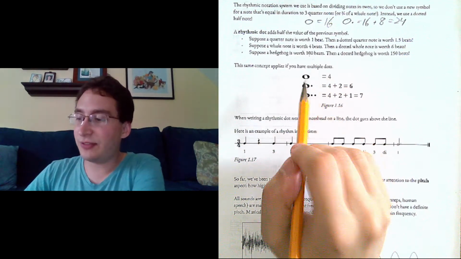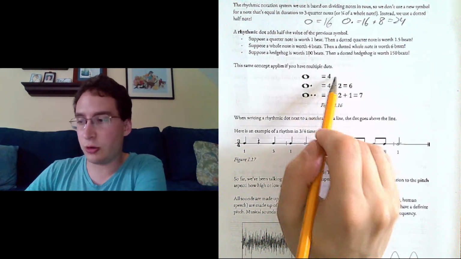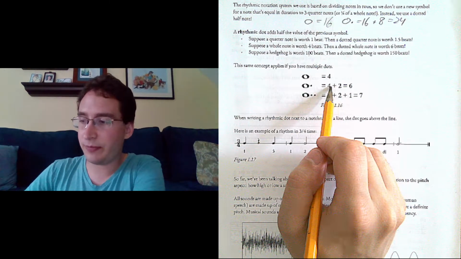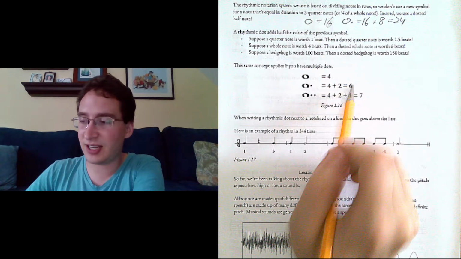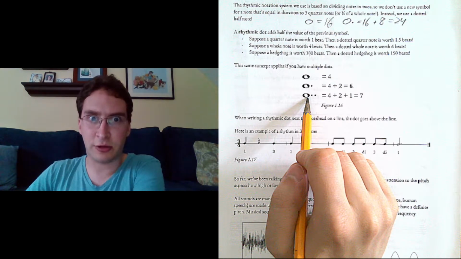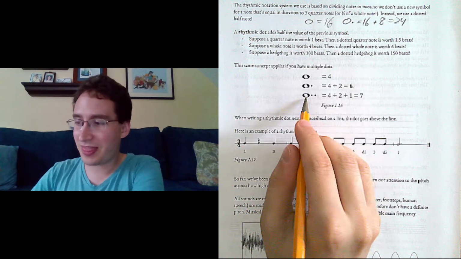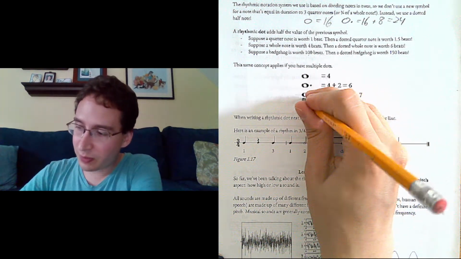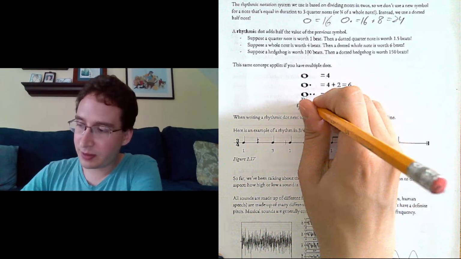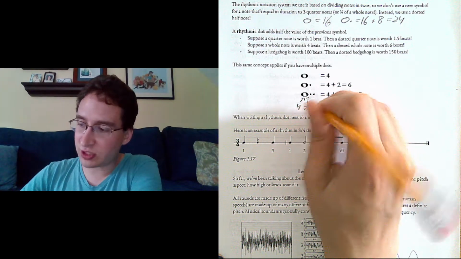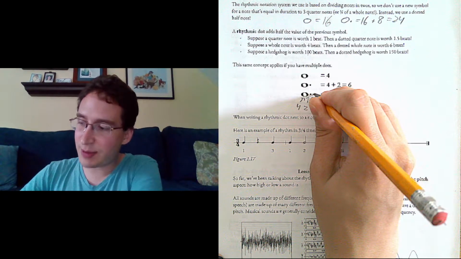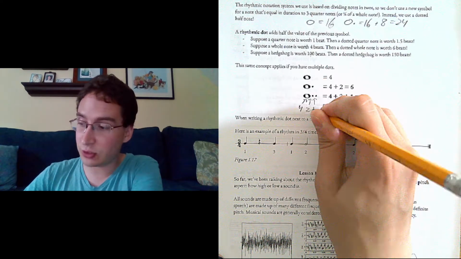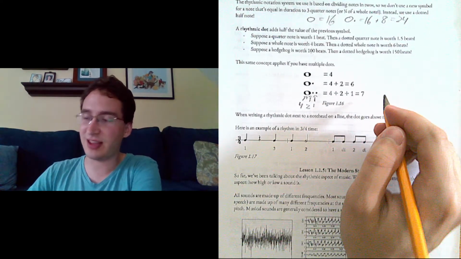The same thing applies if you have multiple dots. So here we're saying a whole note is 4 beats. First dot, 4 plus half of 4 is 6. What if I put another dot on it? Then we have the whole note is 4. We said that. So the next dot is going to be half of 4, which is 2. And then the next dot is going to be half of the first dot, and half of 2 is 1. 4 plus 2 plus 1 is 7.